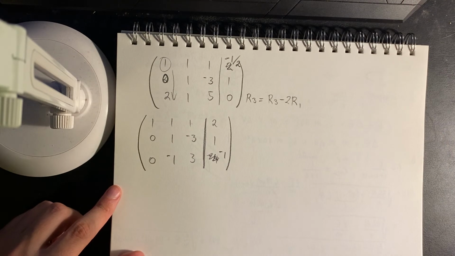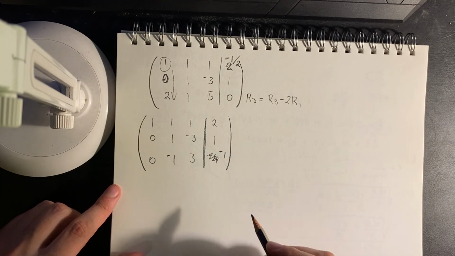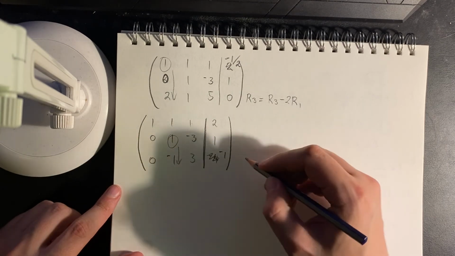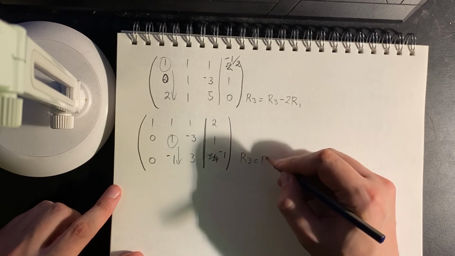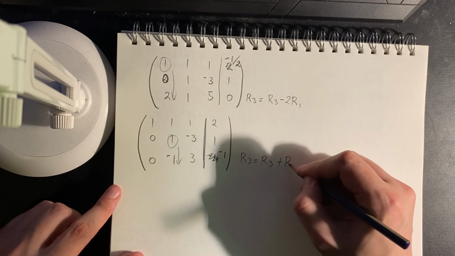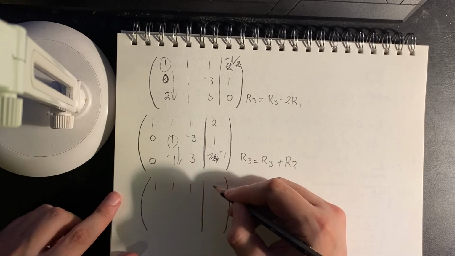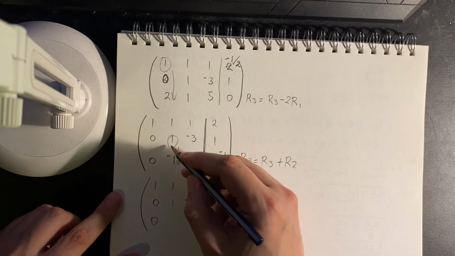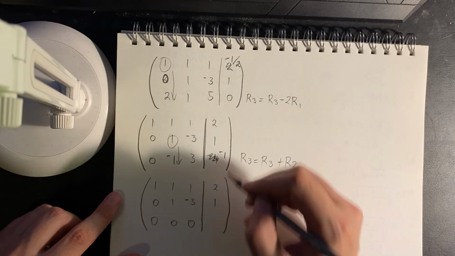Go with the half. Okay, fine. So we've got that. Now if we take this column and zero everything out, we'll go, okay, row 3 is row 3 plus row 2. Now if we add this together, note that every element actually comes out to 0.